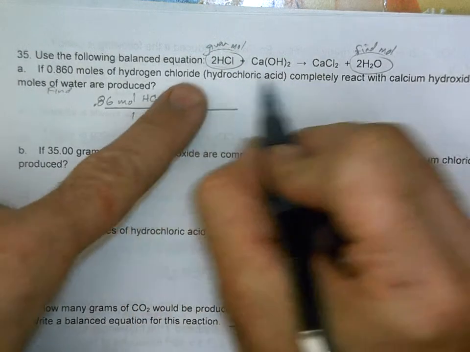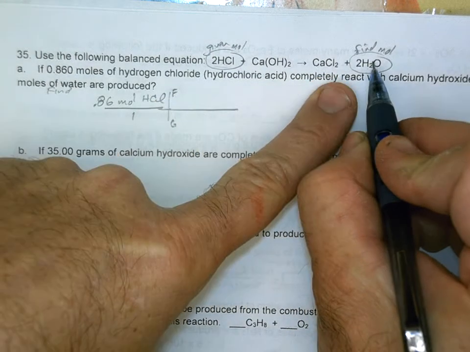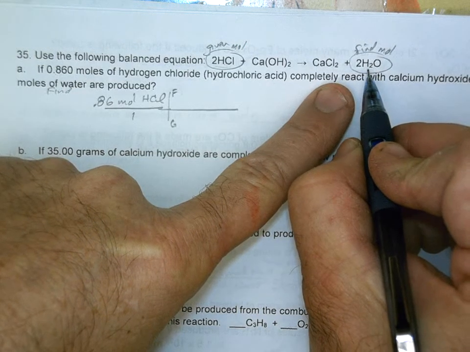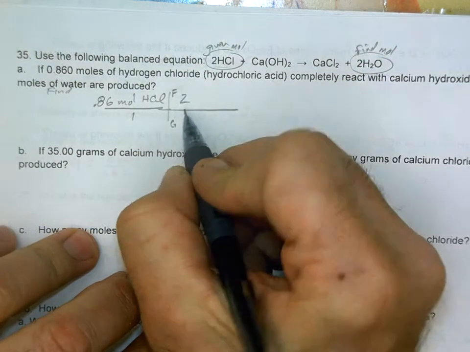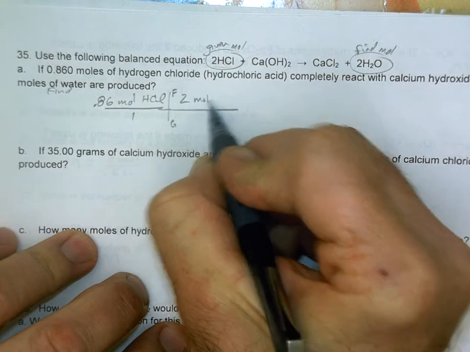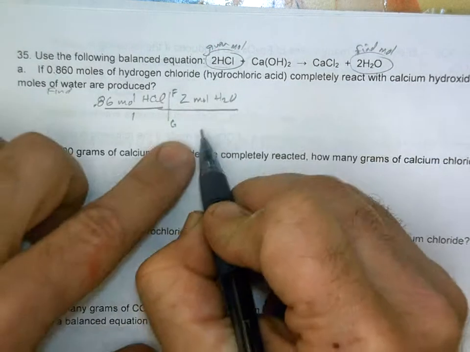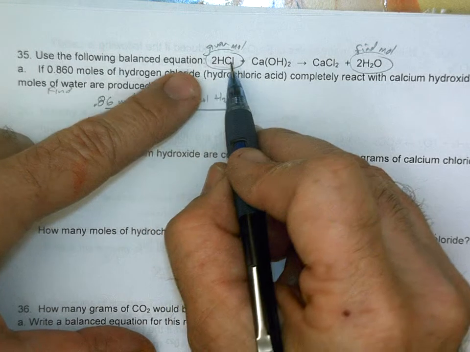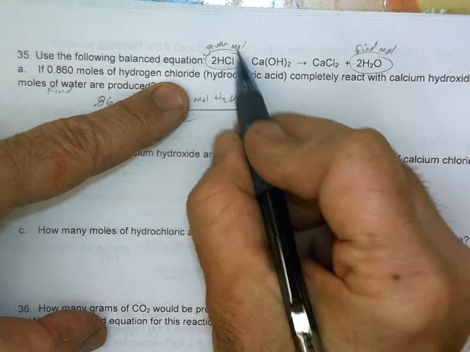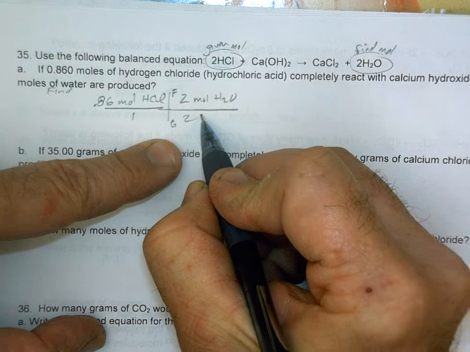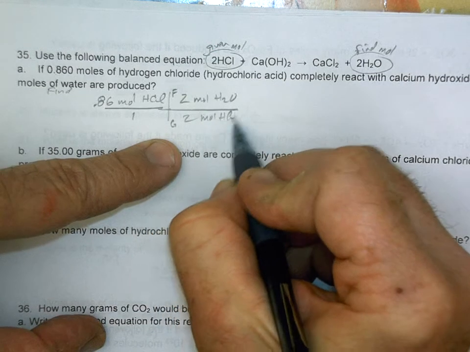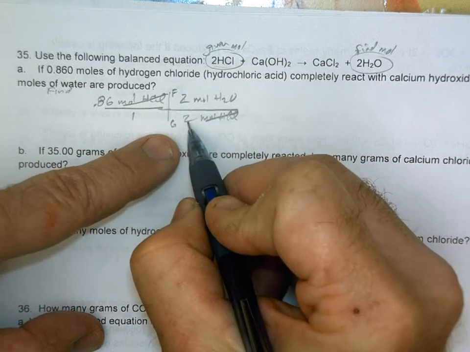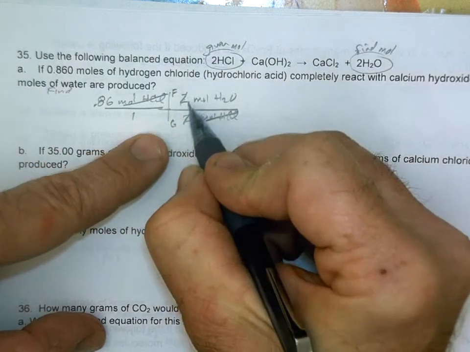We're trying to find water, and look how convenient it is to have it labeled up here. How many moles of water do we have in that balanced equation? We've got 2 moles of H2O. And then the given is HCl. How many moles of HCl do we have in that balanced equation? 2. Look how convenient it is if you annotate these. So 2 moles of HCl, which makes sense because now I can diagonally cancel that. Since this is a 2 to 2 ratio, it reduces to 1 to 1.